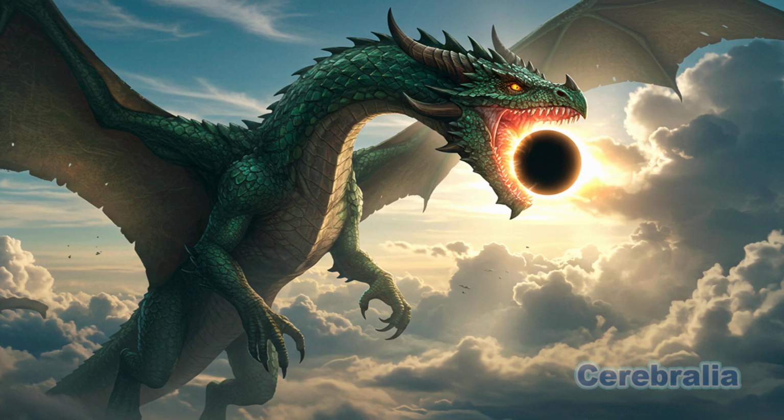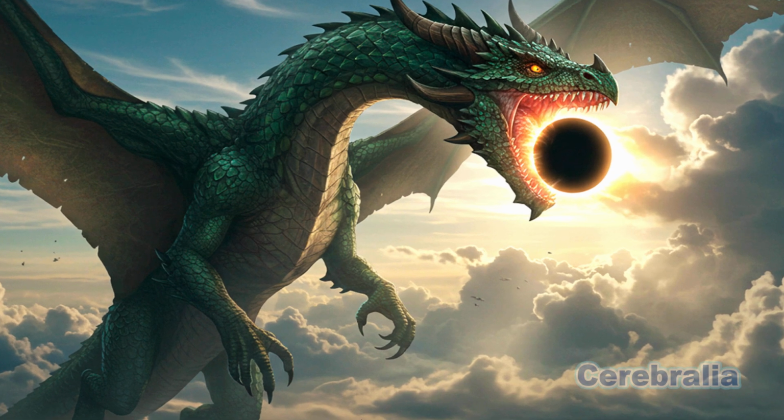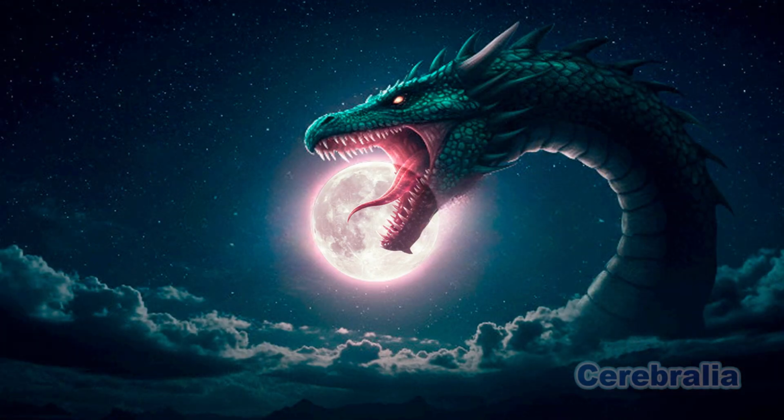To explain them, many cultures imagined the Moon's nodes as the head and tail of a giant celestial dragon. When the Sun or the Moon passed through one of these nodes, the dragon was believed to devour them, causing an eclipse.